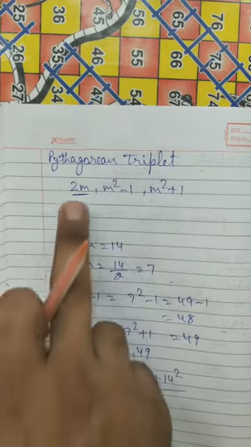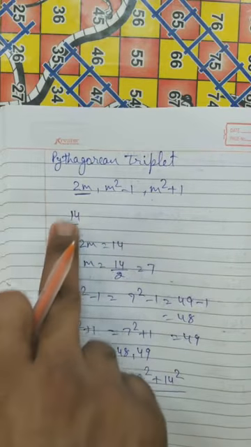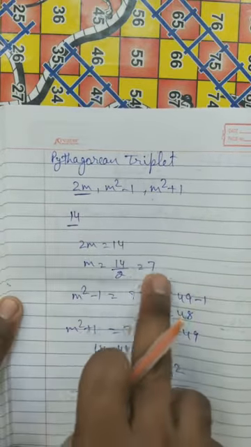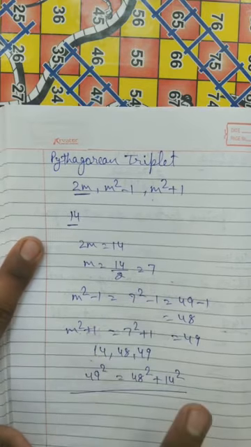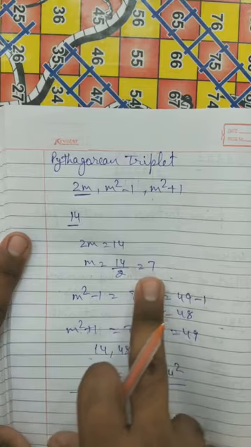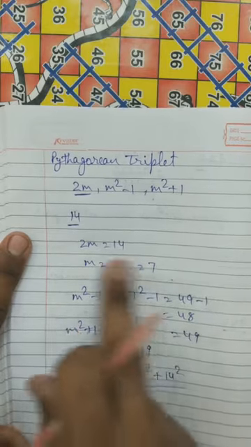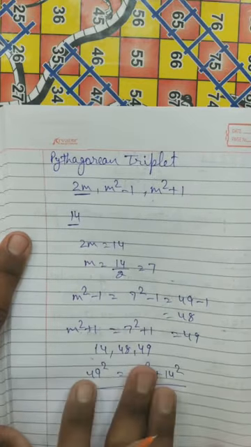Especially for the even numbers I suggest equating with this only, because this is even and we will get an integral value of m. Integral means only a positive integer value, a natural number value of m will be considered here. No negative, no fraction value will be considered.